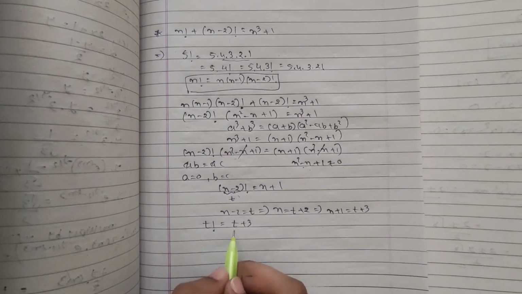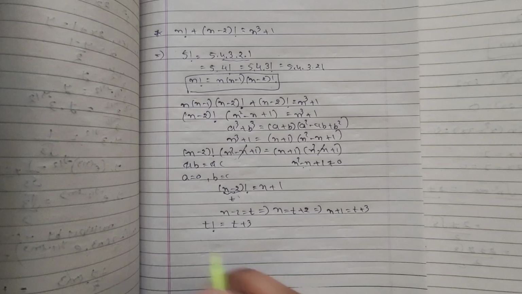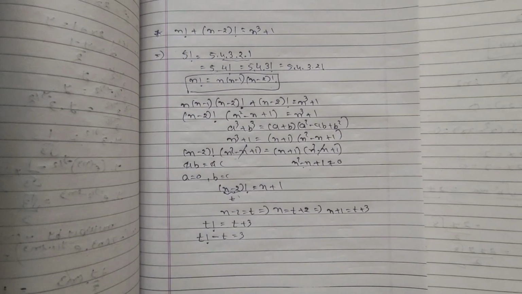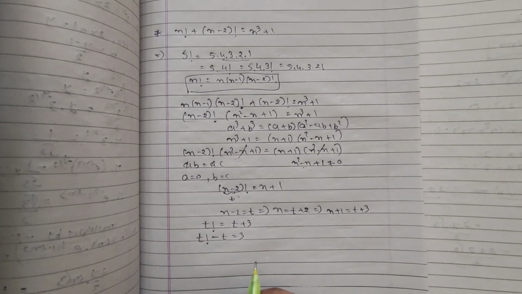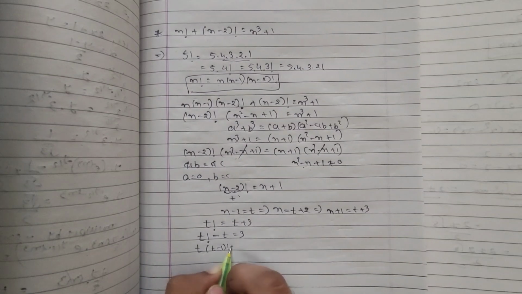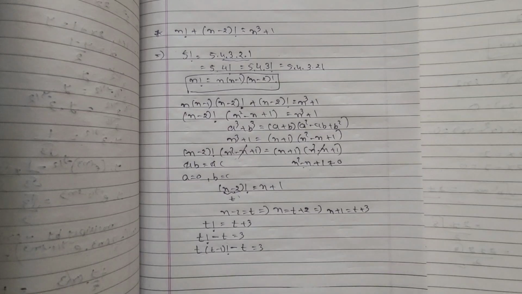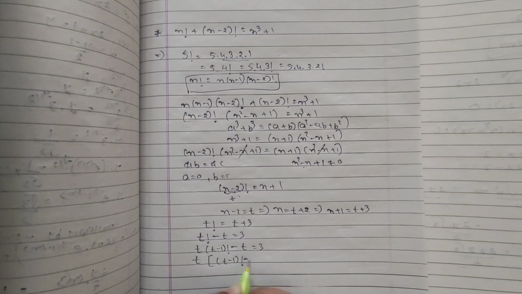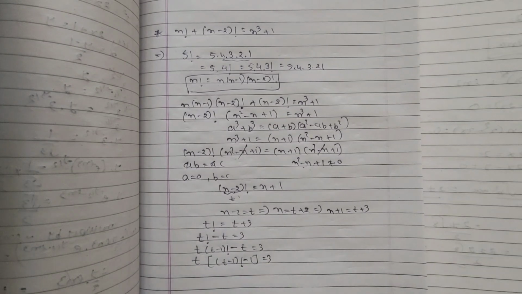So now how do we solve this? If I bring this t to the left hand side, it will become t factorial minus t equal to 3. Now pay attention here, this becomes quite conceptual. So here I have t factorial. As I explained, everyone knew that I can write t factorial as t into (t minus 1) factorial minus t equal to 3, right? So if I take common t from this equation, then I will remain with (t minus 1) factorial minus 1 equal to 3, right?